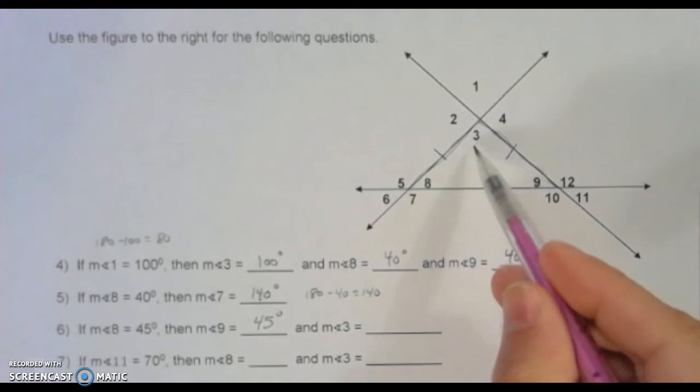Angle 3 then is the vertex angle, so in order to get that, we'll add the two base angles together. 45 plus 45 equals 90. And then to get the measure of angle 3, the vertex angle, we'll do 180 minus 90, which is 90. So angle 3 is 90 degrees.